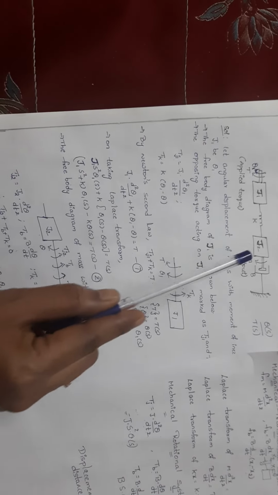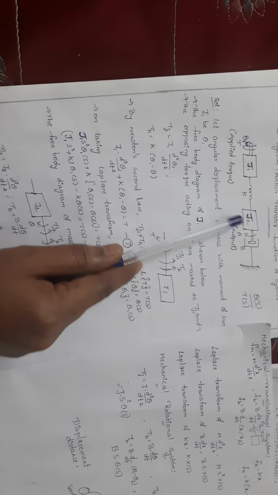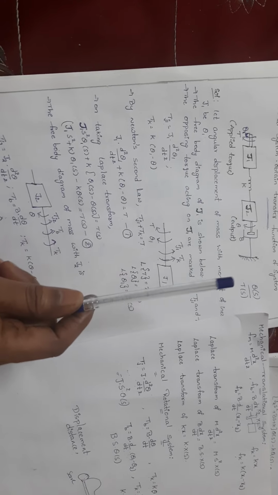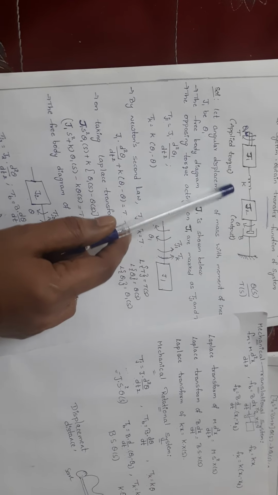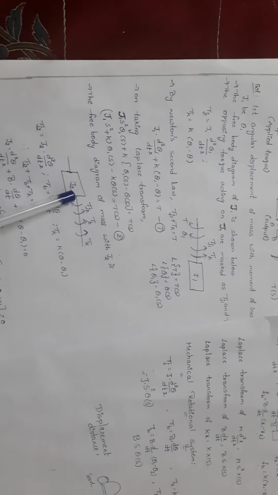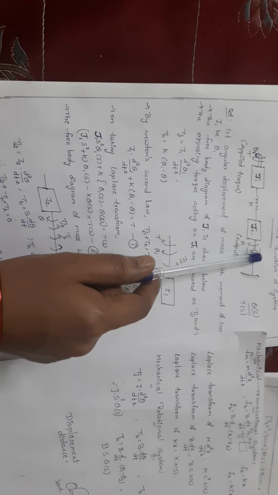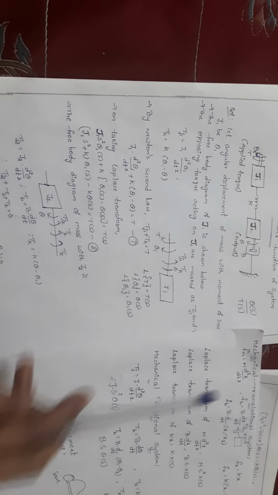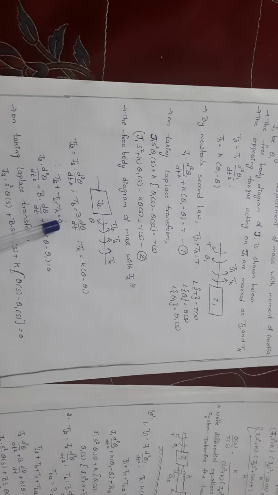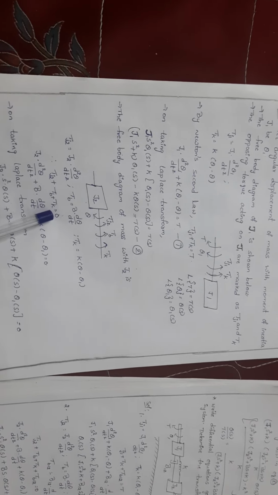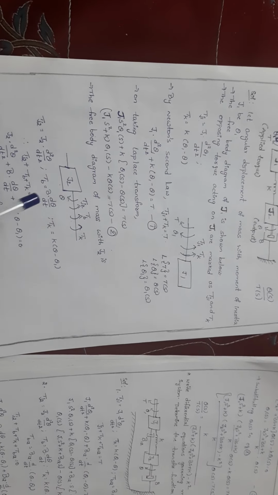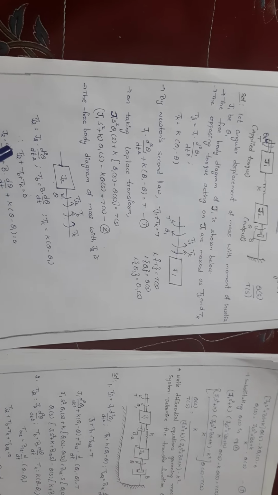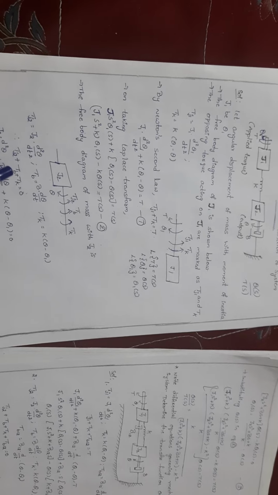And again the free body diagram for J2. What terms are there for J2? You should write Tj2, Tk and Tb. Three terms you are going to get. And also here no torque is there, so you should write 0 equals to. 0 equals Tj2 plus Tb plus Tk.